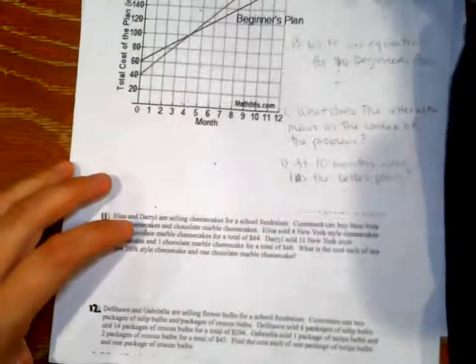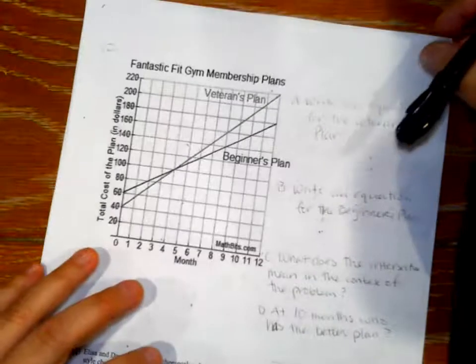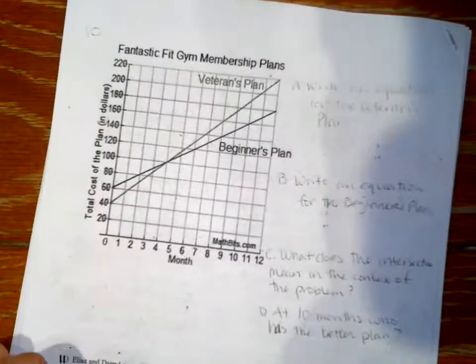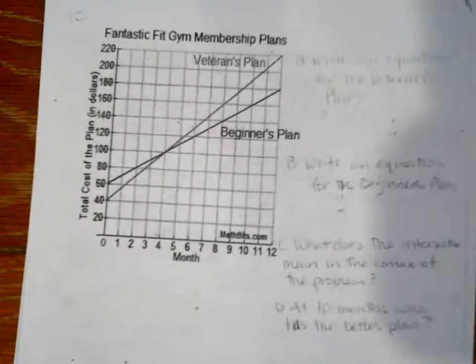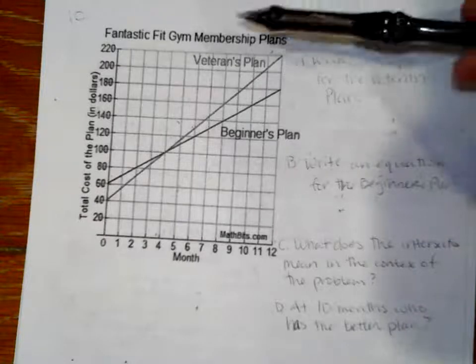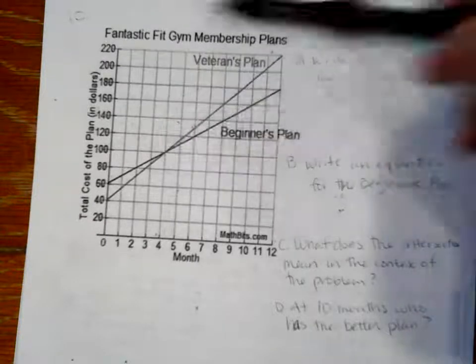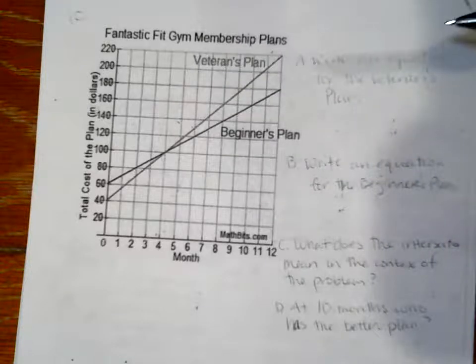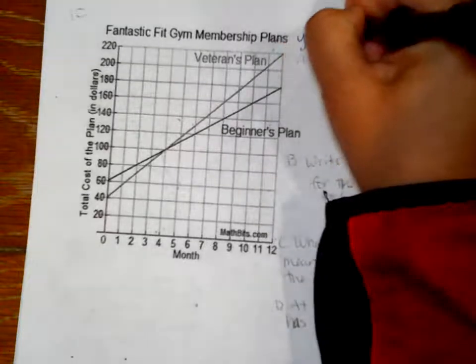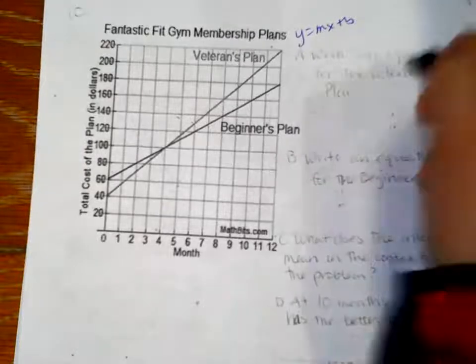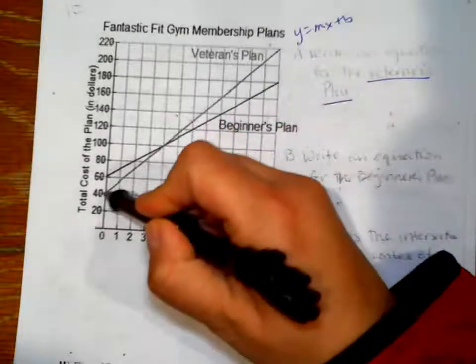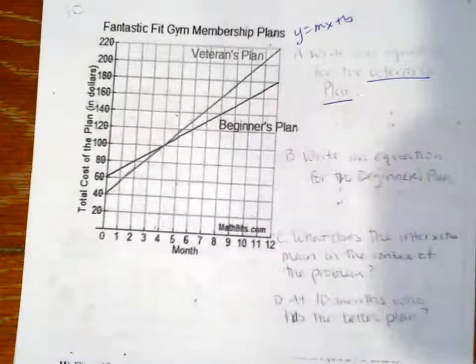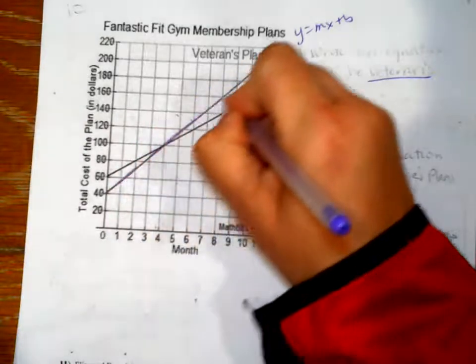Here's the kicker for this one right here. It's this problem. It's an application problem. I'm going to zoom in a little bit so you guys can see it. And this is going to kind of mirror what's going to happen on your test. You're going to get a graph like this, and you're going to have to write the equation of a line. So we're going to use y equals mx plus b form for the veteran's plan. My veteran's plan is this one right here. I'll go with him in purple right now. Here's my veteran's plan. That's it right there.